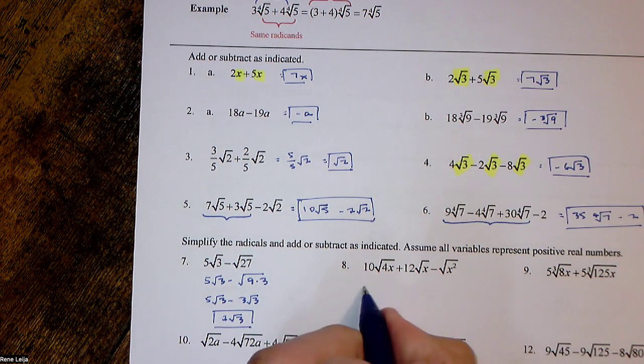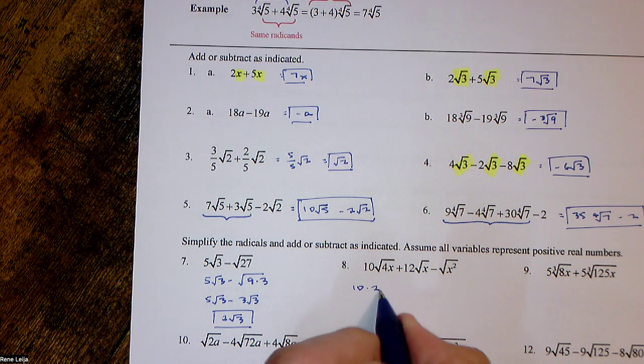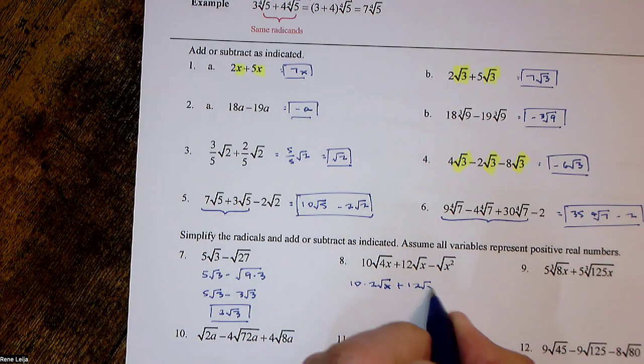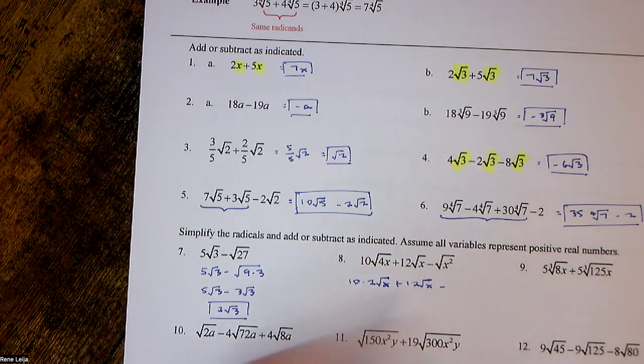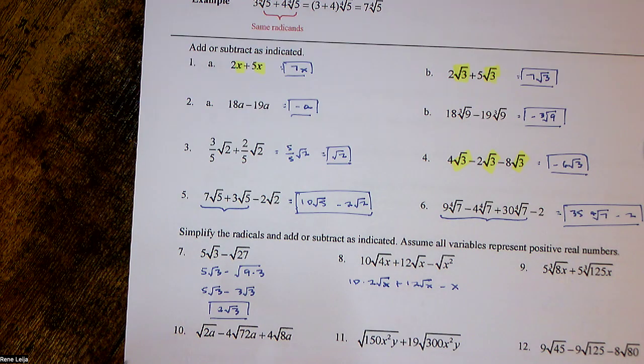Okay, so now number 8. This first term, the 4 is a perfect square, which is going to come outside as a 2, so this x has to stay inside. Plus 12 square root x, well that's nice because now I know I have like terms, minus the square root of x squared is just x.